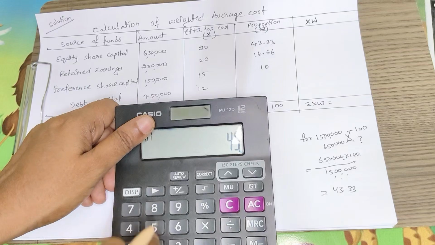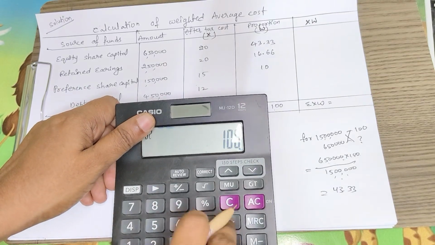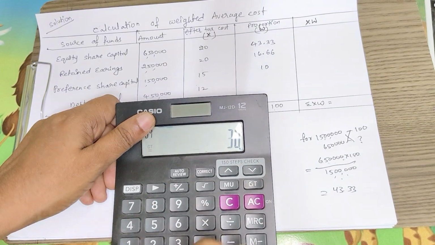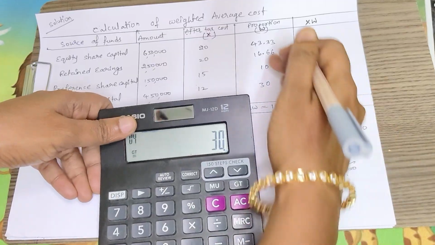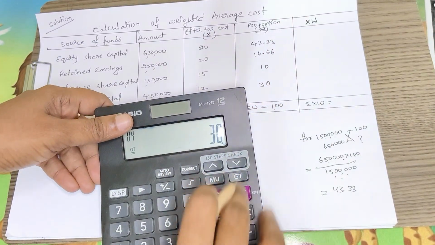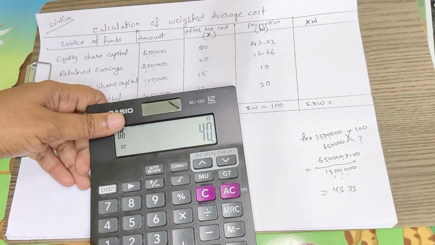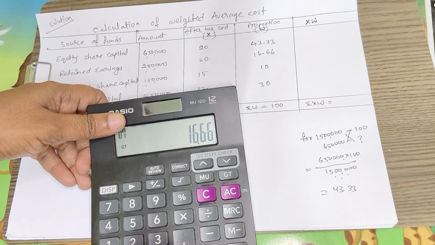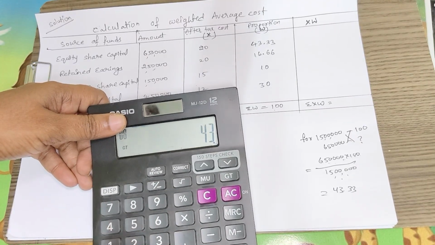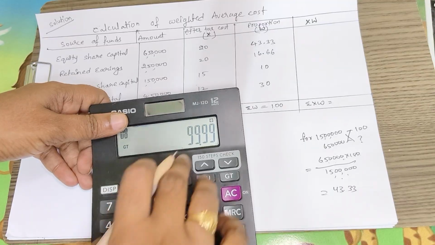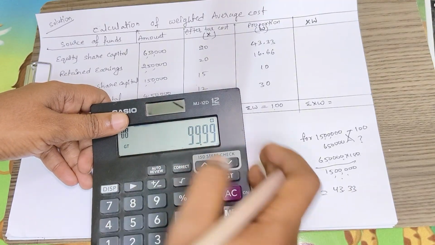Next, 4,50,000 into 100 divided by 15 lakhs is 30. If you take the total, you will get 100. Let's see: 30 plus 10 plus 16.66 plus 43.33. So 99.99 means that is 100 only.